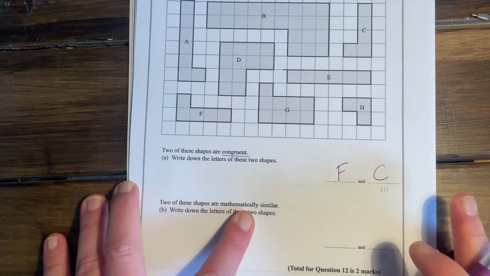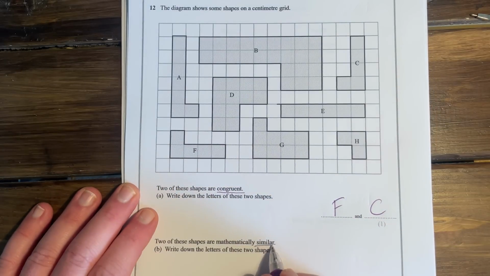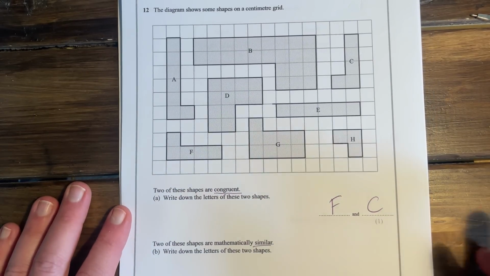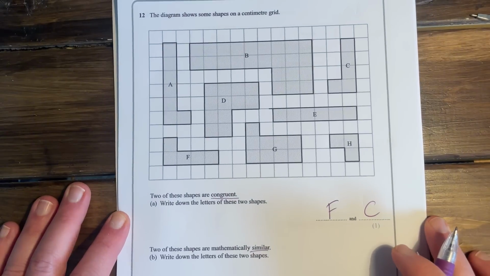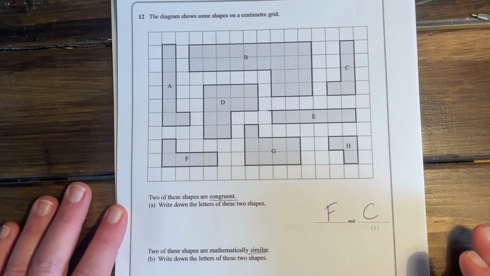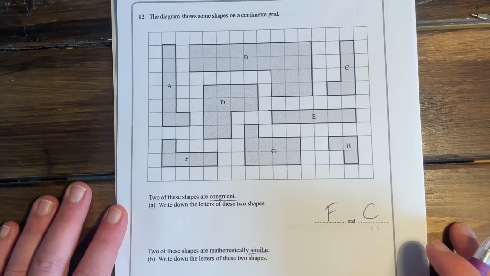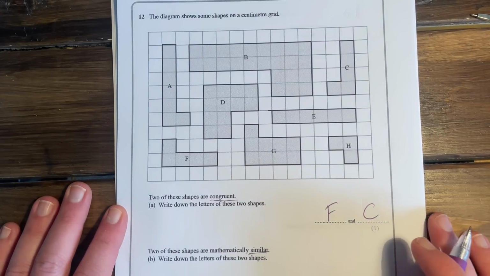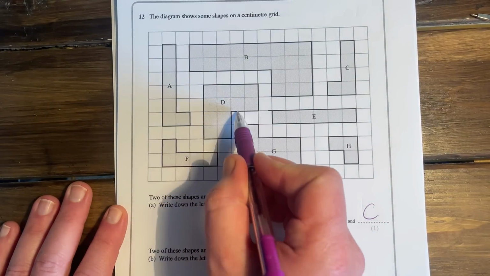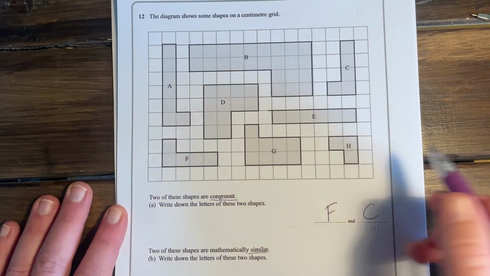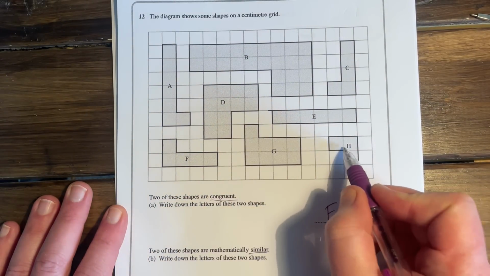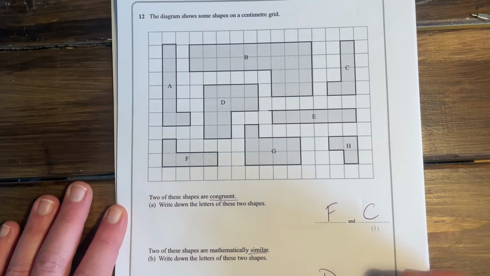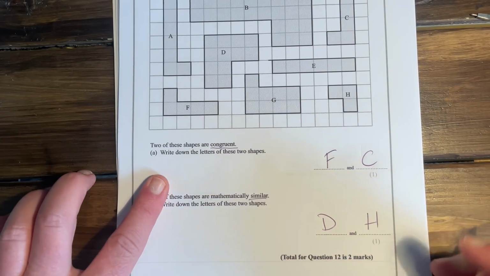2 of these shapes are mathematically similar. Similar basically means that one is the exact same shape, but it's been enlarged. So which shape has been perfectly enlarged? Usually doubled, tripled. Sometimes it's been doubled, times by 1.5, so keep an eye out for that. But in this case, you can see that D is this square with a square missing, and that is a square with a square missing. So I'm going to go for D and H. That one is double the size of this one, so D and H.